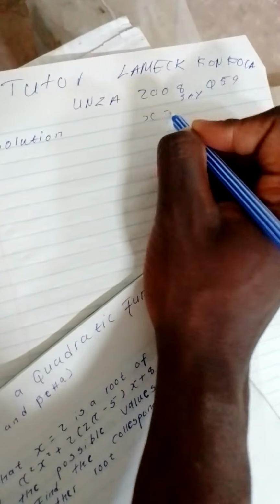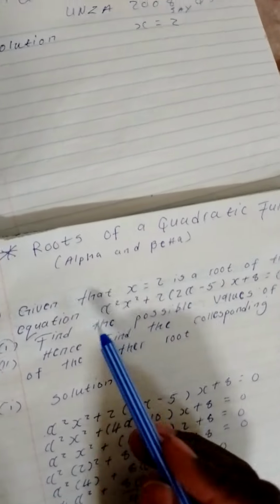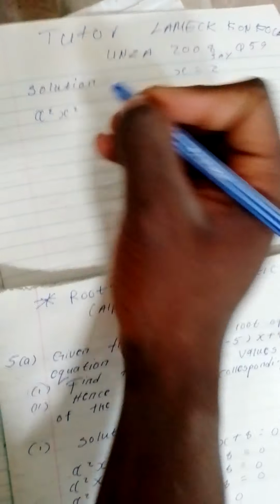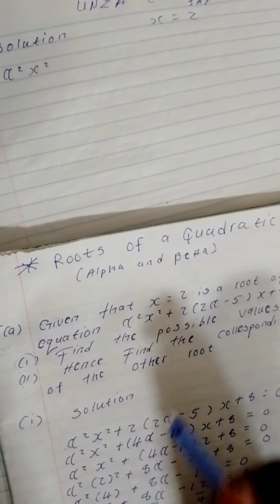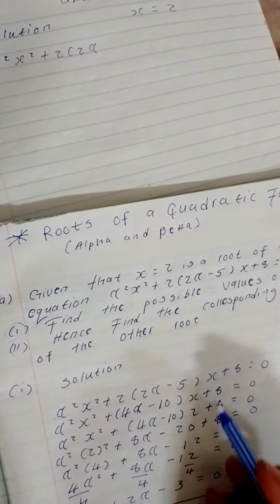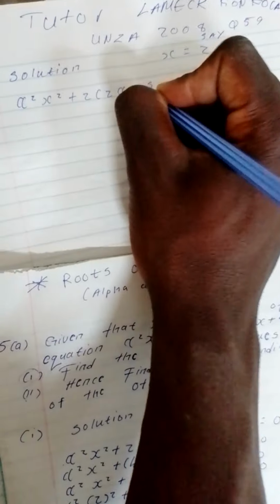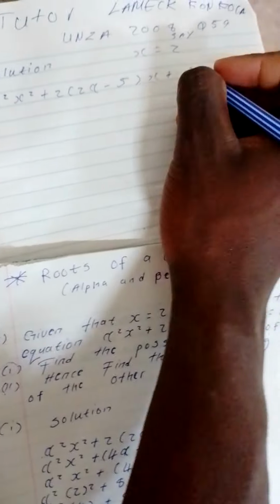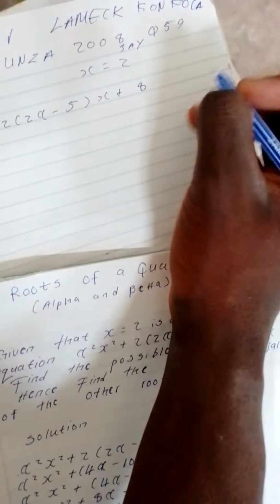Solutions. In the question they have given that x is equal to 2. And what is our equation? Our equation is this one: alpha squared x squared plus 2(2 alpha minus 5)x plus 8 is equal to 0.